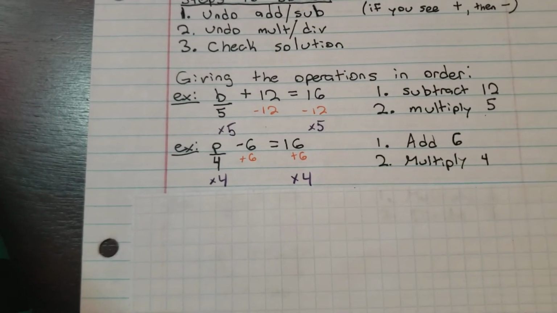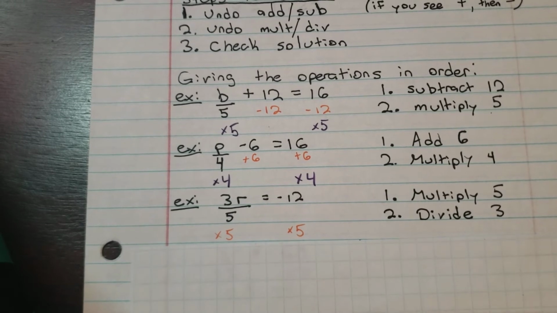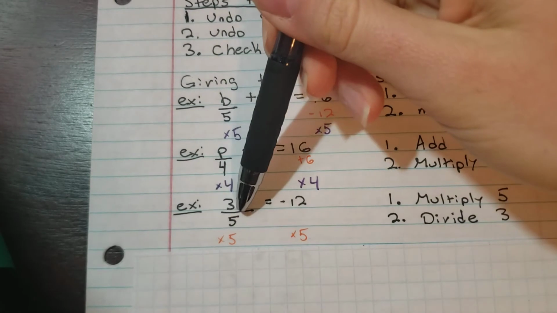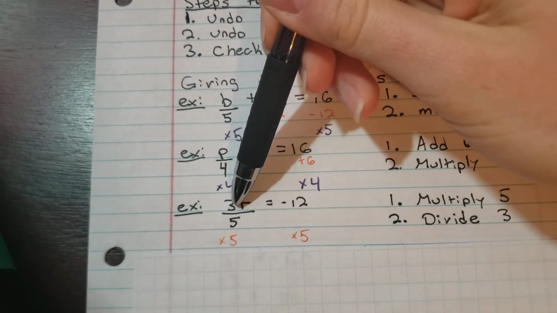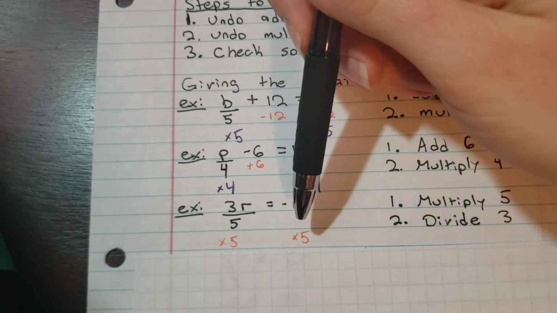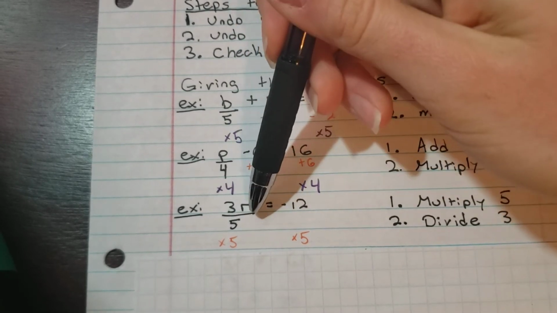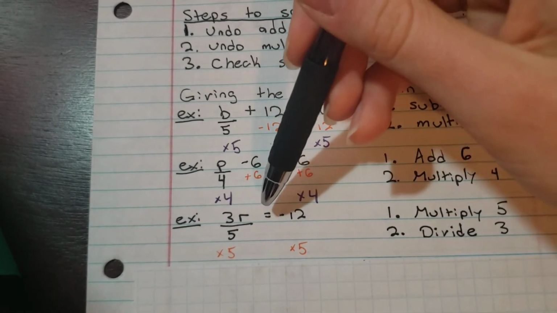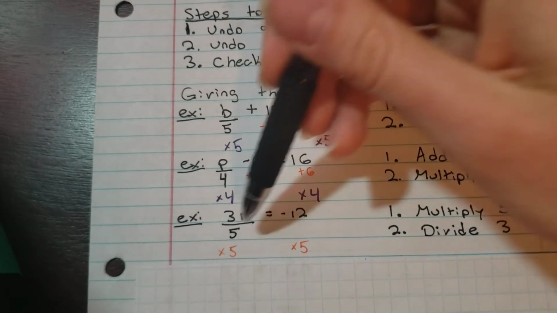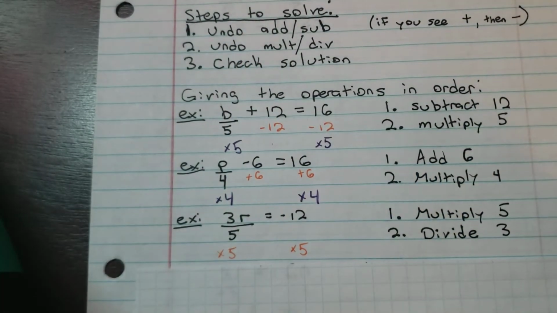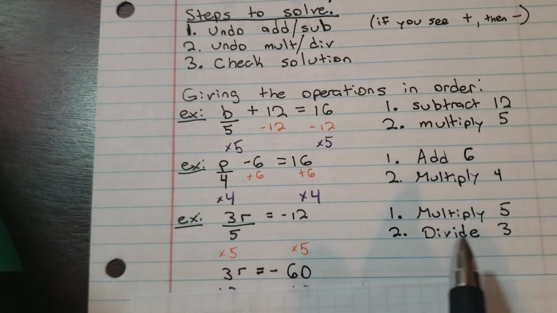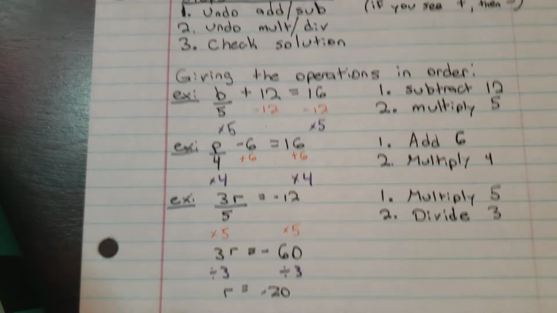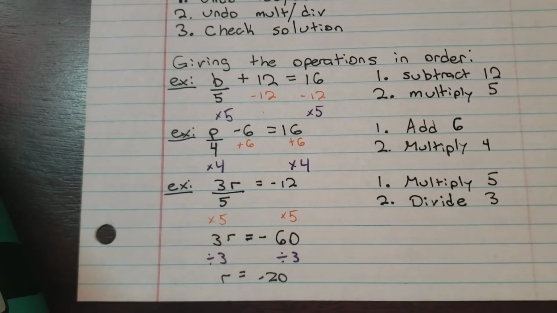Okay. Our third one looks like this. Now, in this case, because 3r divided by 5, so I have both multiplication and division going on. So I don't have addition subtraction to undo first. So first what I'm going to do is multiply, get rid of my denominator here, and then I'm going to divide by 3. That of course will leave me with r equals negative 20.